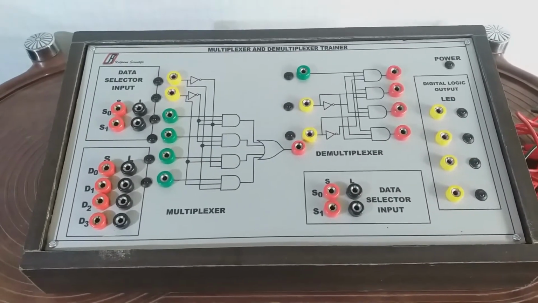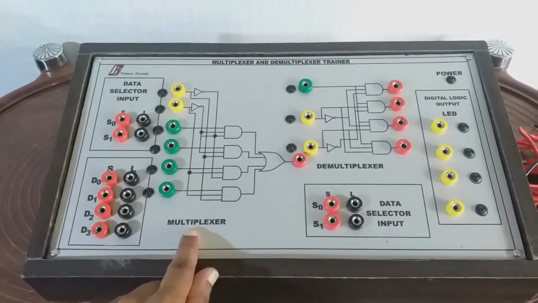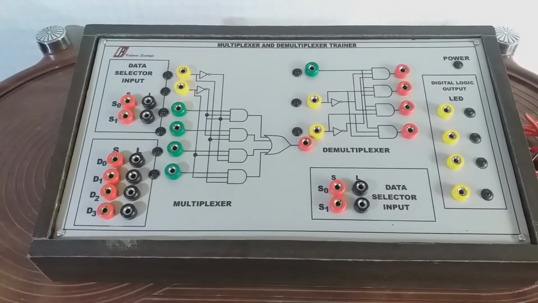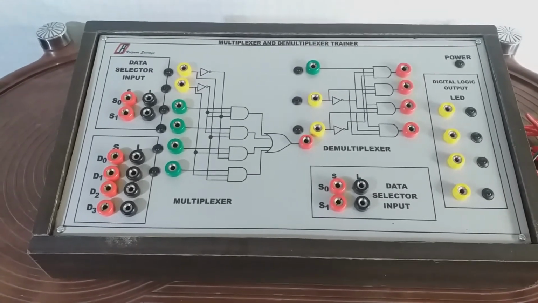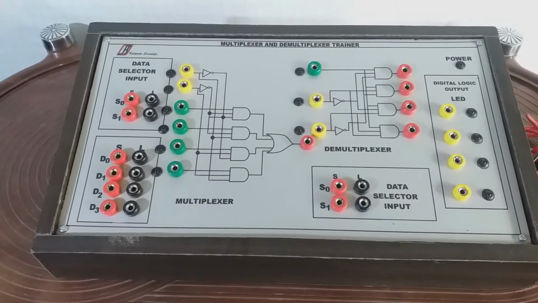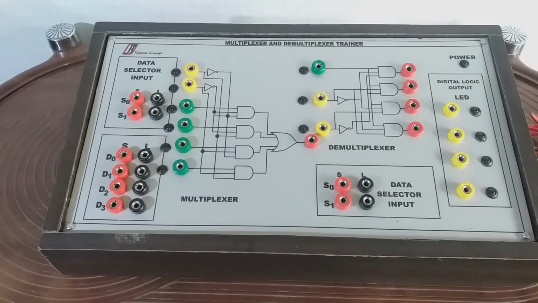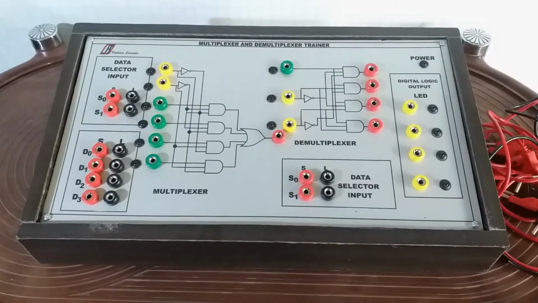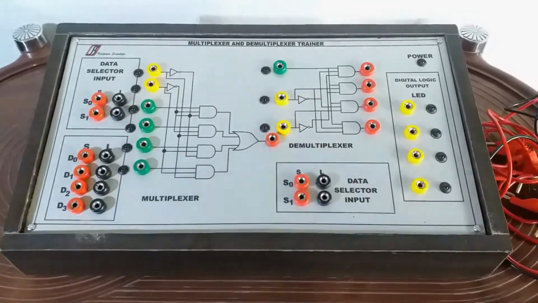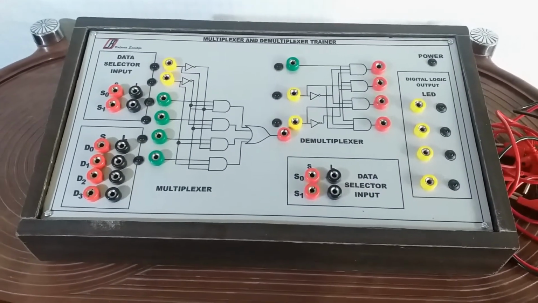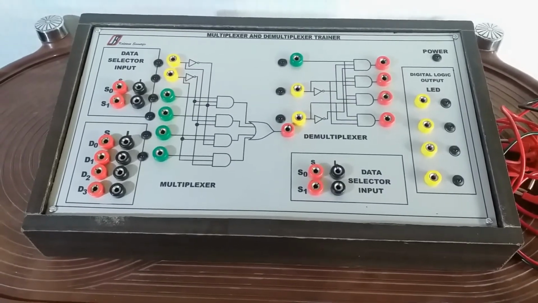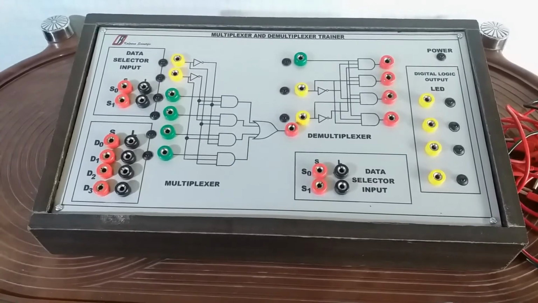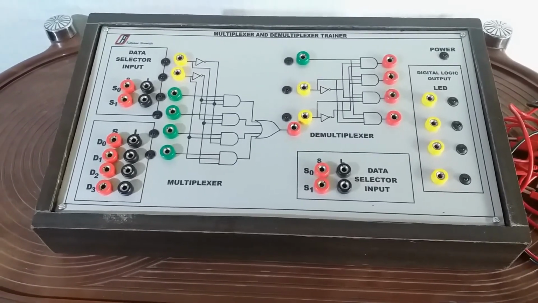Let's come to the multiplexer section. In this section, we can select 1 out of 4 data inputs with the help of 2 selector inputs and connect it with the output. In this way, it acts as a 4:1 channel multiplexer. Now, let's move on to the demultiplexer section. In contrast with the multiplexer section, here we can connect the data input with any one out of 4 data outputs. Hence, it acts as a 1:4 channel demultiplexer.